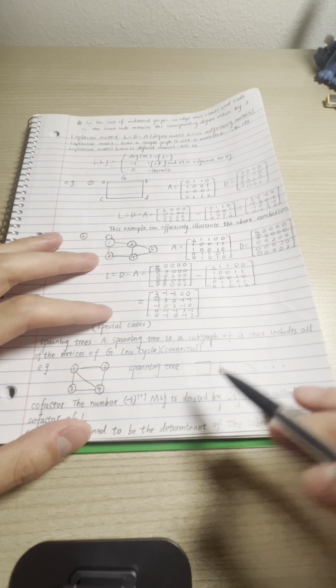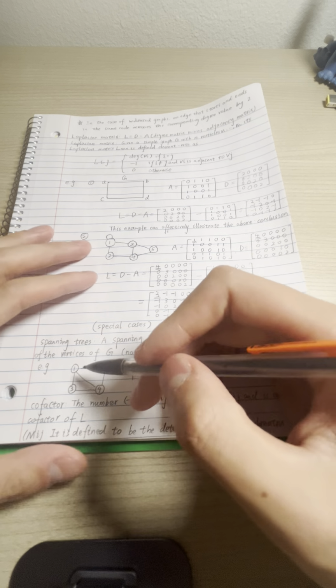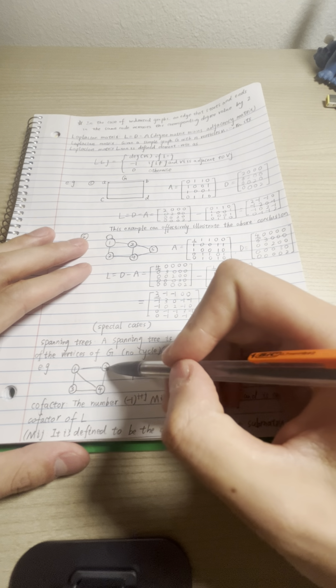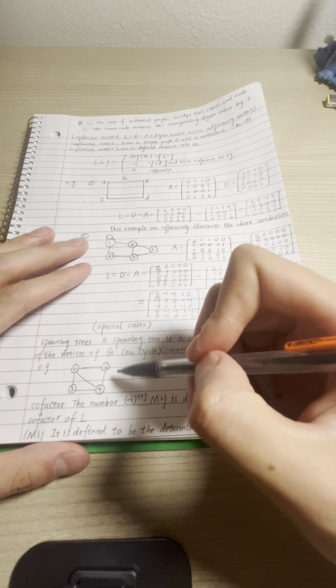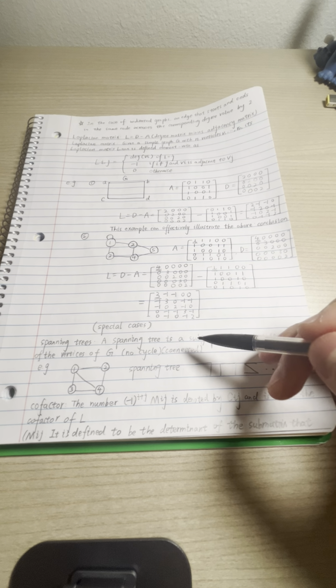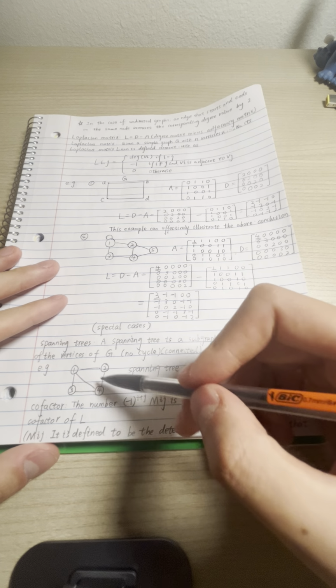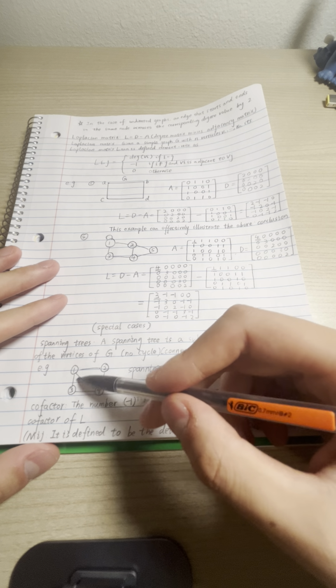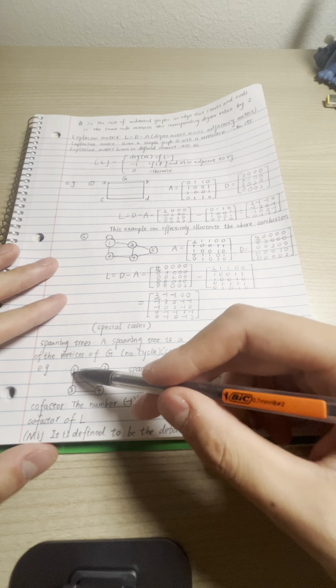So you can see that for 1-2, 2-4, 4-3, this is one of the spanning trees. And another is 3-1, 1-4, 4-2, just like the letter N, or the letter Z.